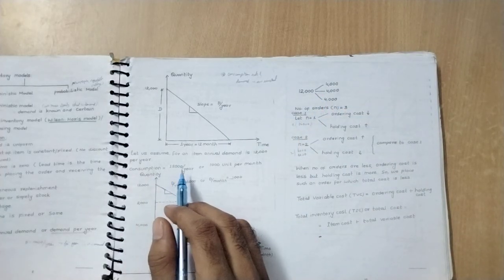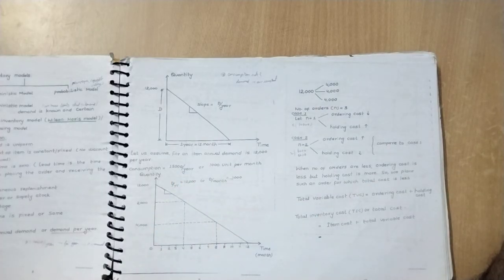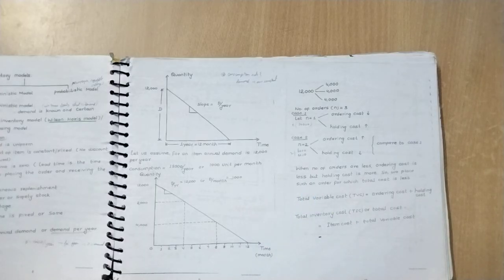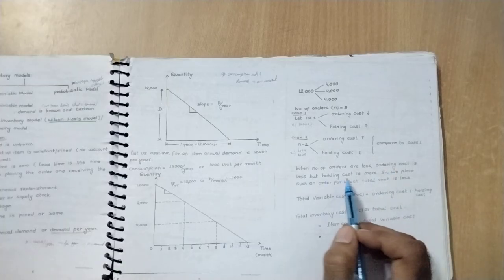This quantity is the demand per year. Okay, or you can just take units per month also, and n equals the number of orders, and ordering cost, holding cost. This kind of thing depends. You can see when the number of orders is less, the ordering cost is less.